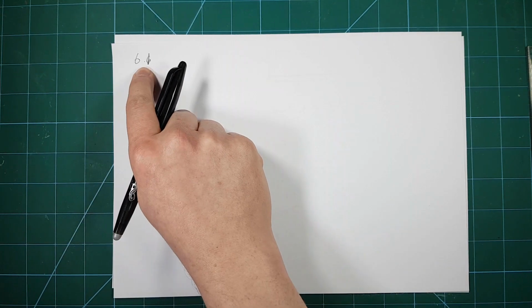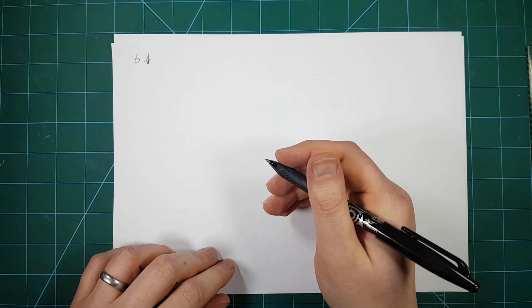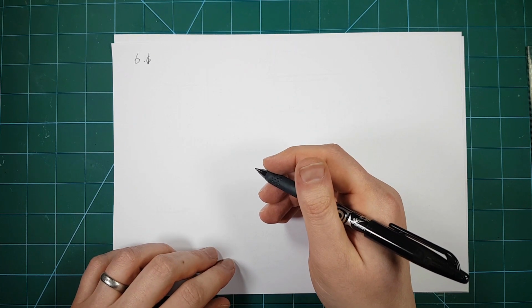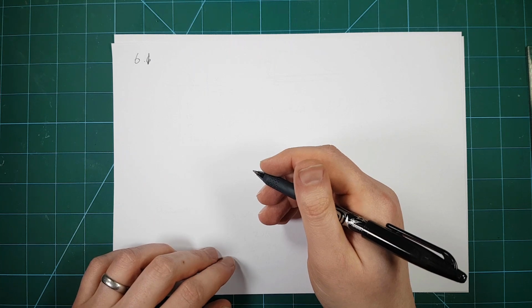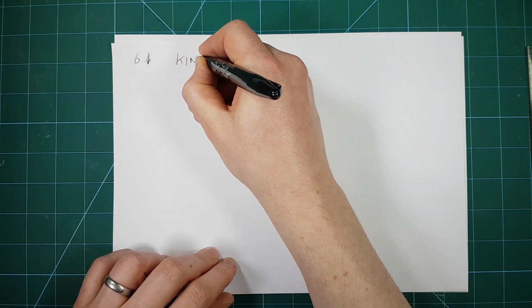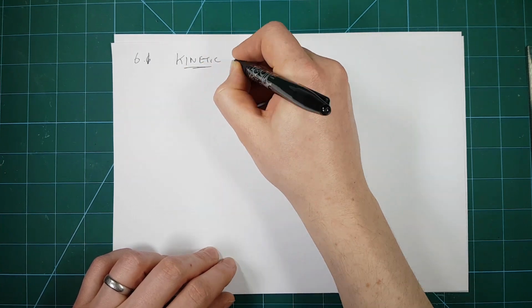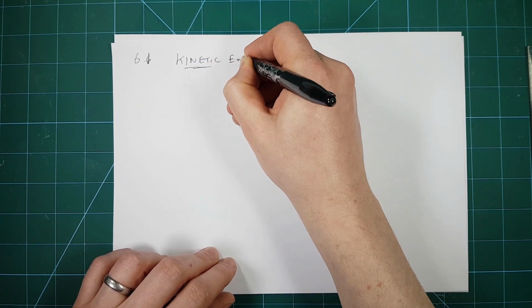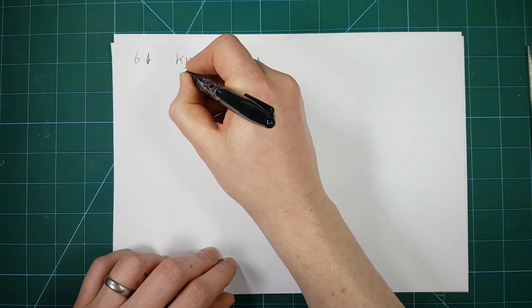Question 6.1. This one is taken from the June 2018 paper 1. State the quantity that is not conserved during an inelastic collision. Well, I think they want kinetic energy here. And you've got to put kinetic, obviously, because energy is always conserved. Kinetic energy.